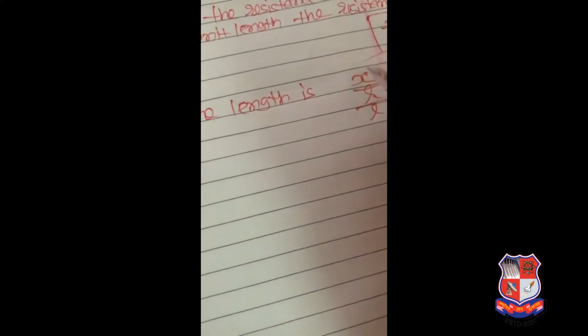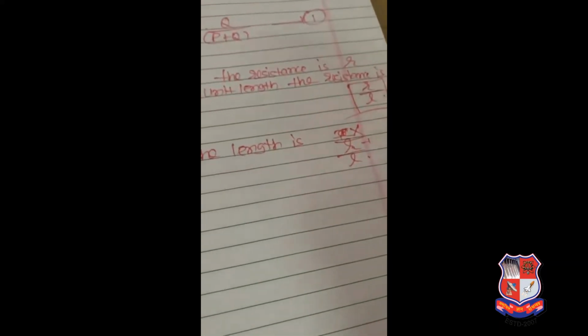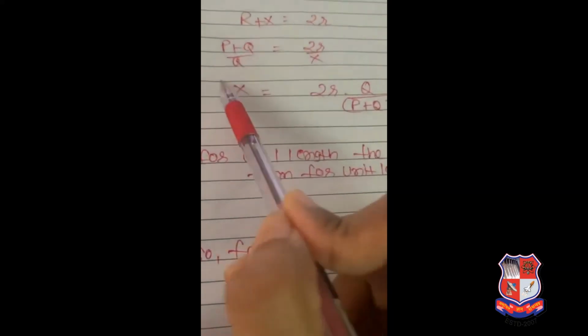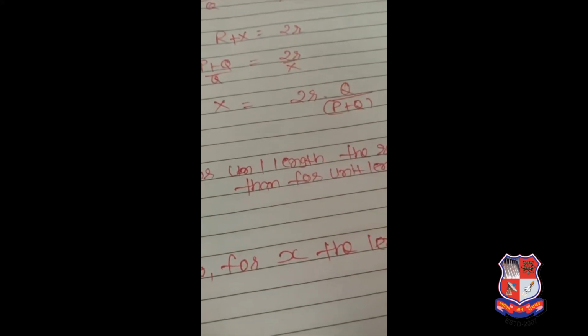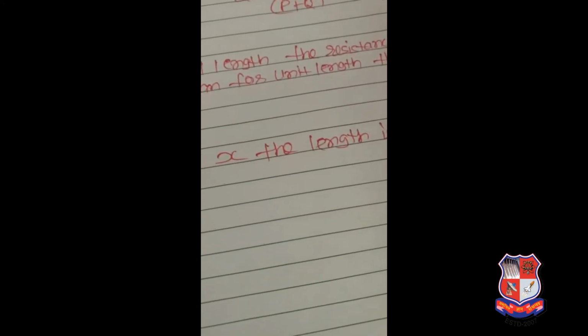Now, we know the value of X, capital X, from the equation: 2r into Q divided by P plus Q. Now put this value of X in equation 2.